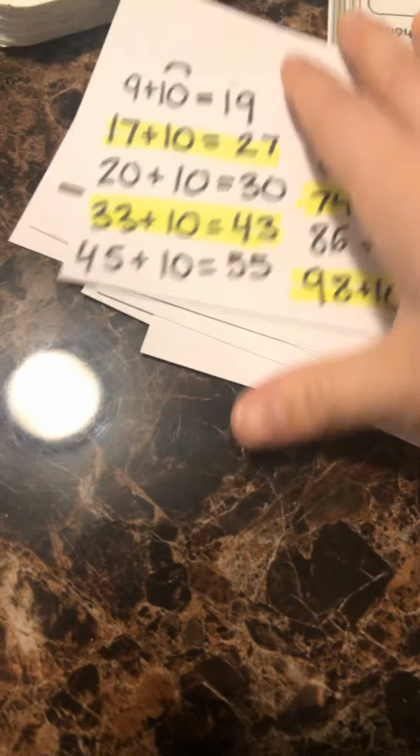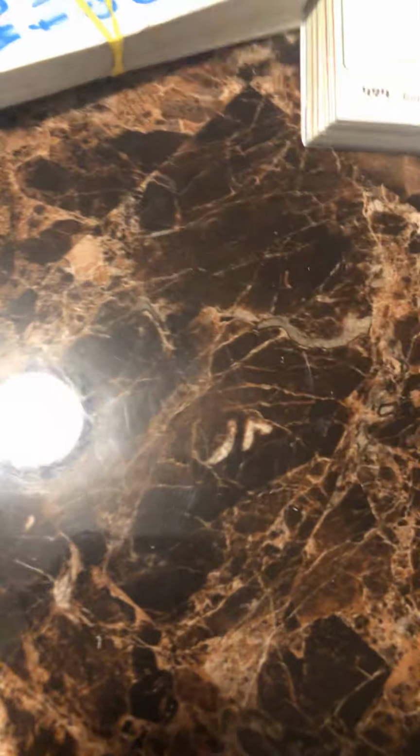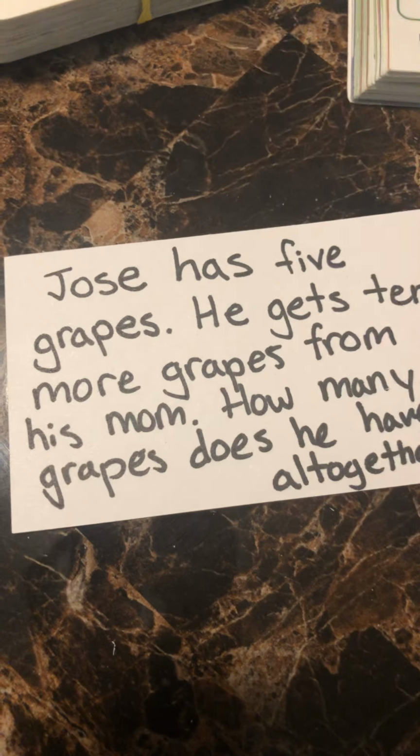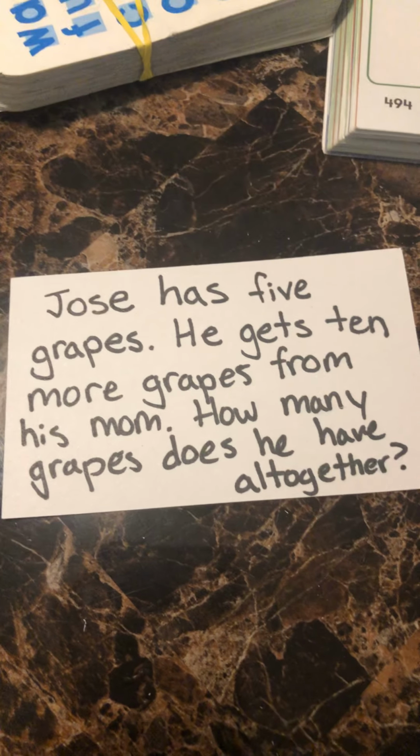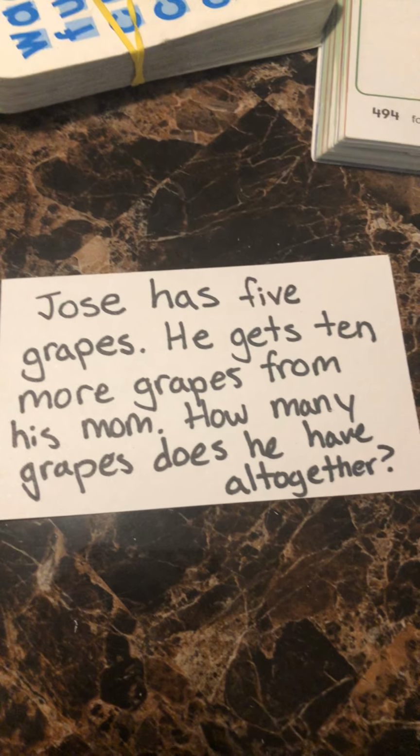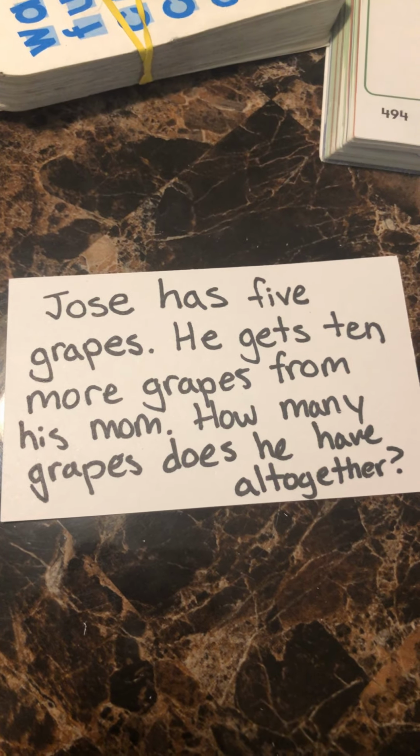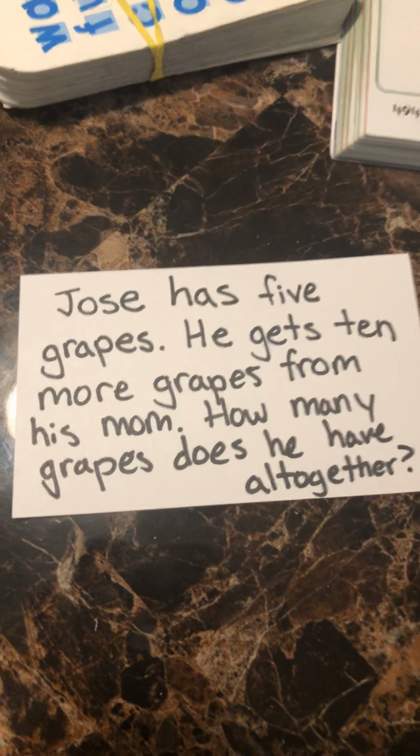All right, friends. Now we've done our quick problems. Let's do a word problem together. Here's our word problem. Jose has 5 grapes. He gets 10 more grapes from his mom. How many grapes does he have altogether?